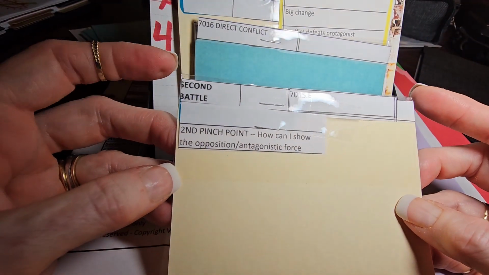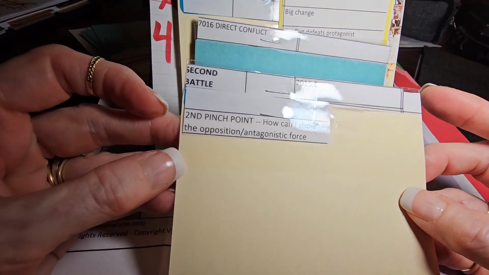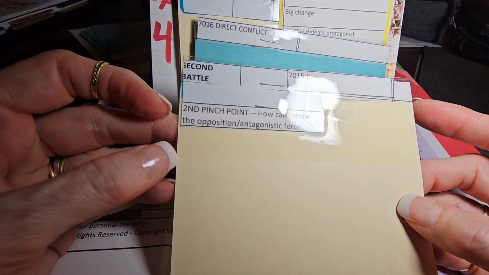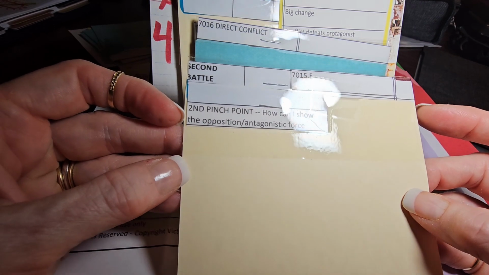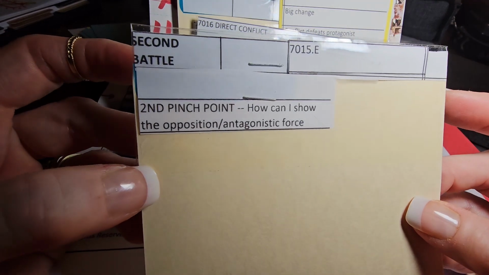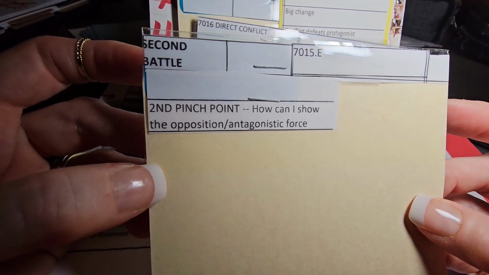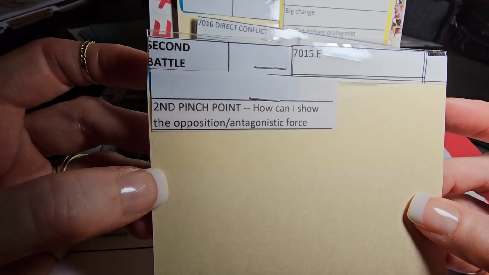The next card, 7:15, is labeled the second battle. Sometimes this is called the second pinch point. You want to decide how you can show the opposition or the antagonistic force. Again, whatever that is, it doesn't have to be a tornado flattening the town.